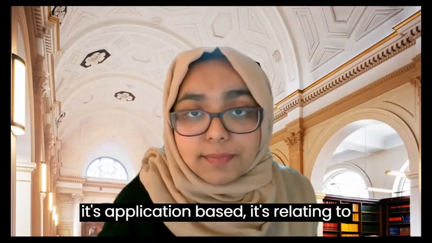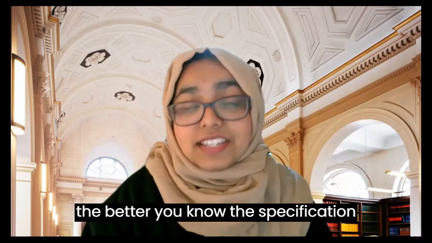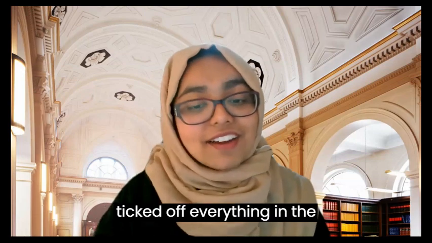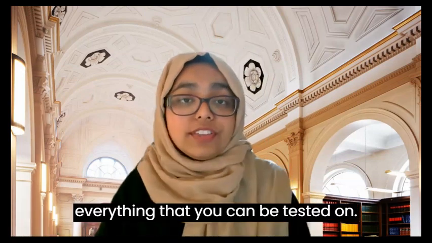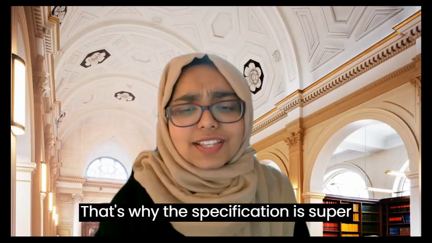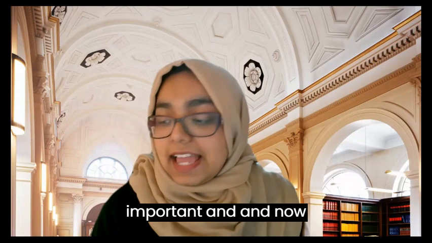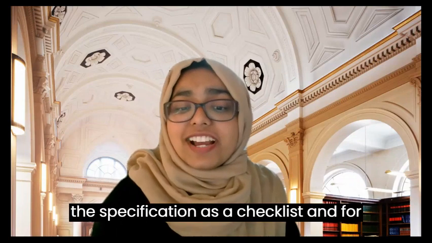Even if it's application based, it's relating to a specific part of the specification. So the better you know the specification, and the better you know that you've ticked off everything in the specification, there's nothing to worry about in the exam, because you know everything that you can be tested on. So that's why the specification is super important. And now that's the end, really. So that's using the specification as a checklist.